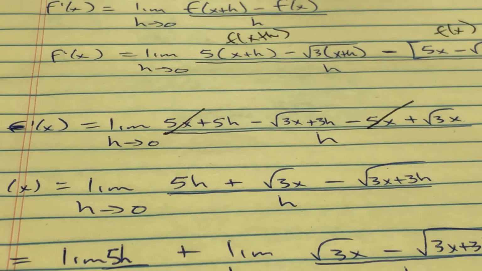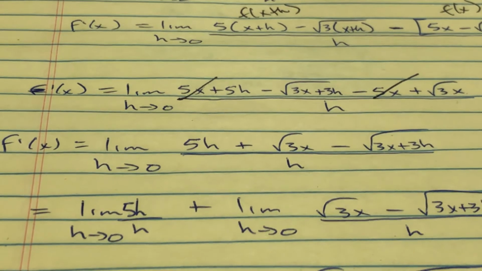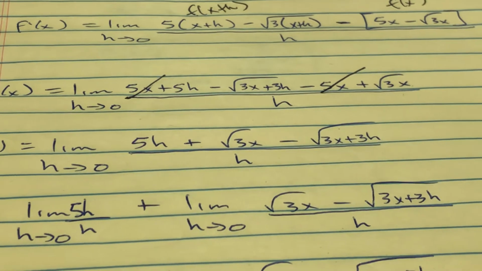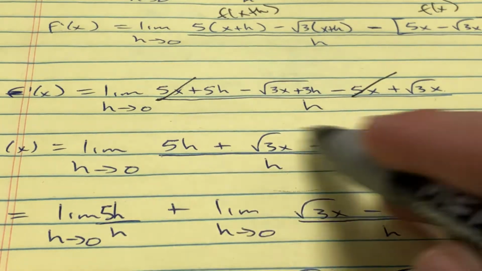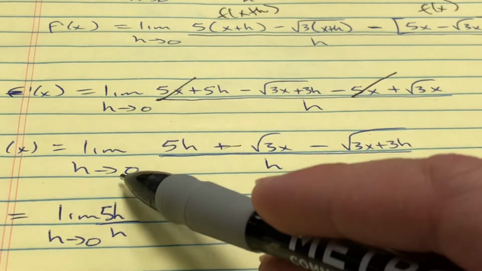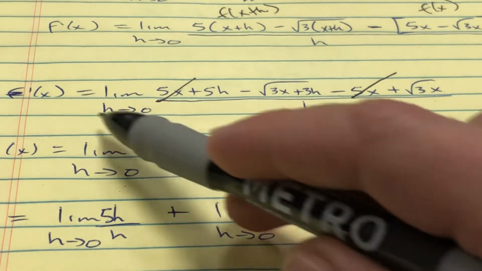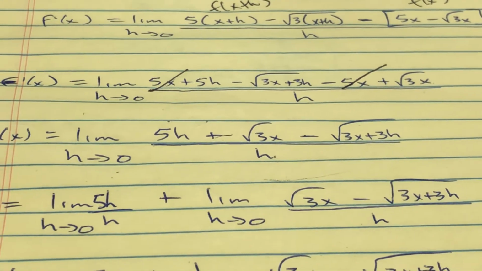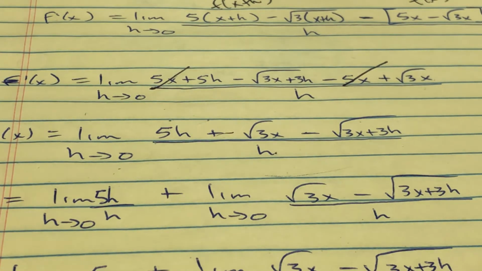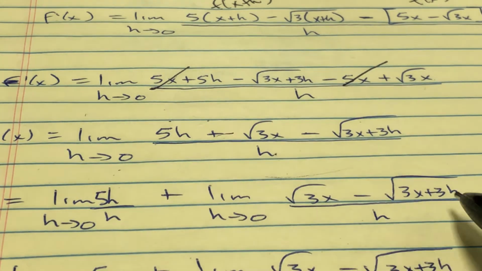Here's another way to do this question, which I have written down in my answers for the homework. What we can do is get that h part out by itself. I'm just breaking this up as one fraction into two different ones. So the limit as h goes to 0 of 5h over h, plus the limit as h goes to 0 of this minus this over h. We know from algebra 2 that that is very legal. So we're going to work with this by itself here.